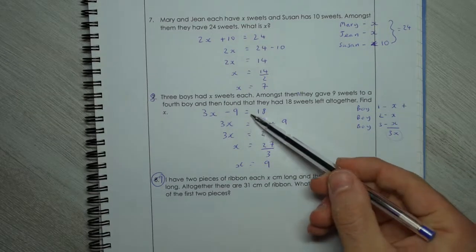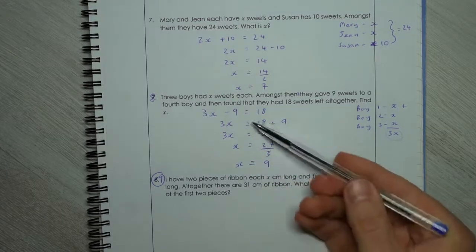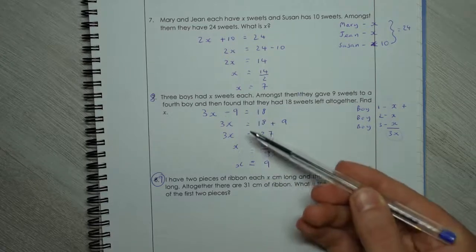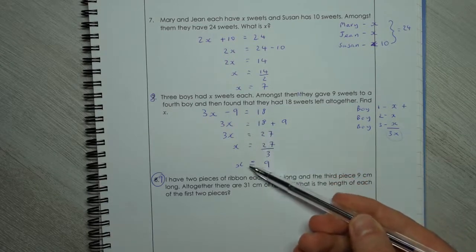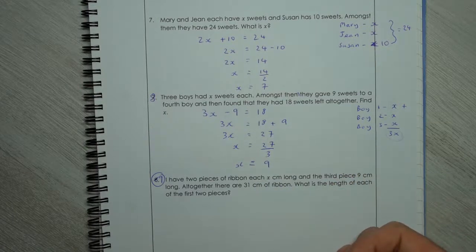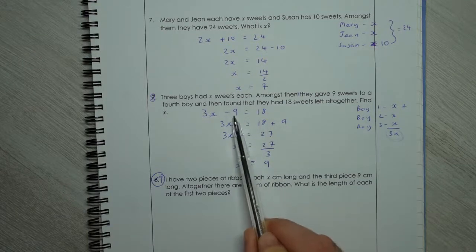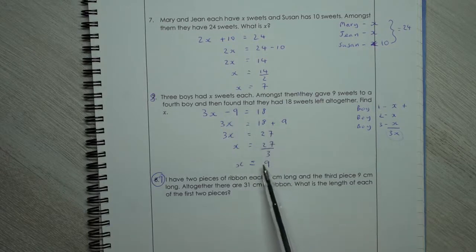Please note how I'm working, okay? It's very important that you work out equal underneath the equal sign. It's very important, okay? And when you change the side, it's important to change the sign.